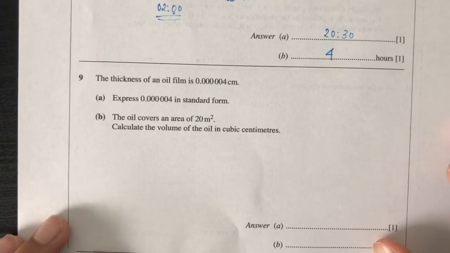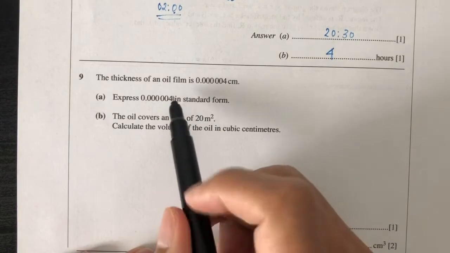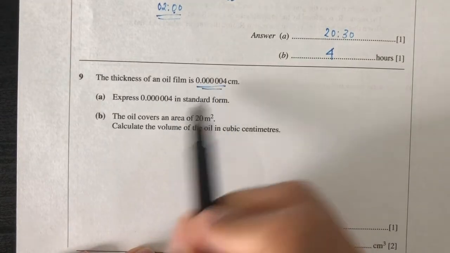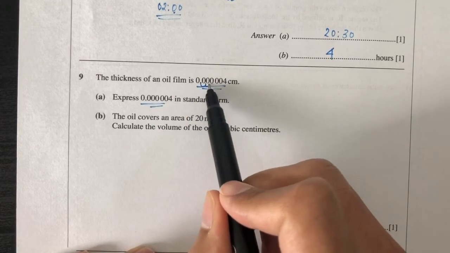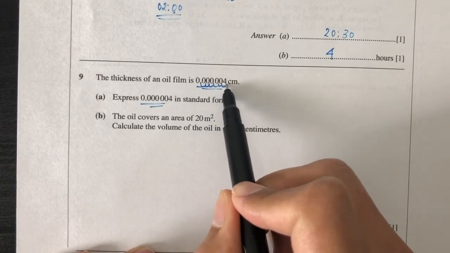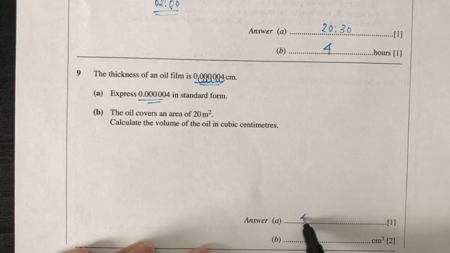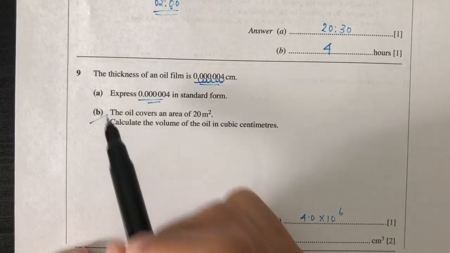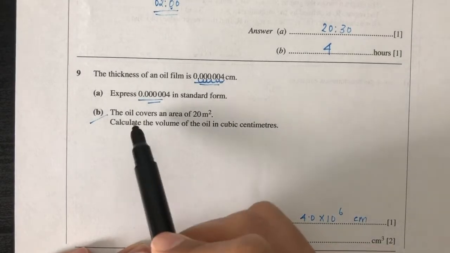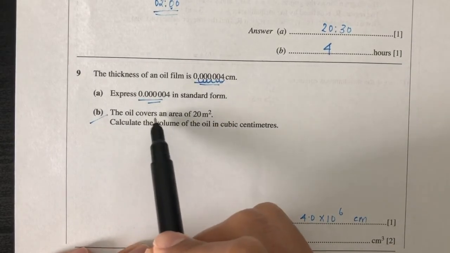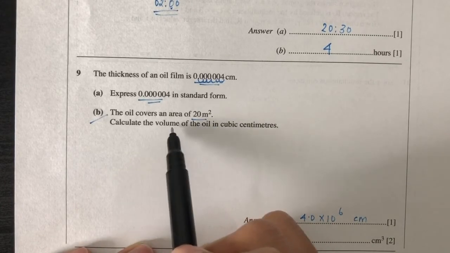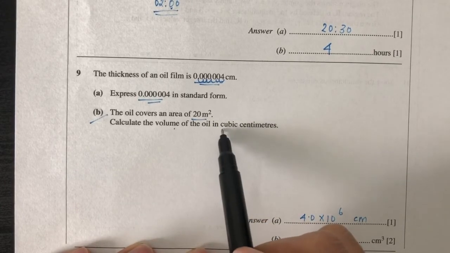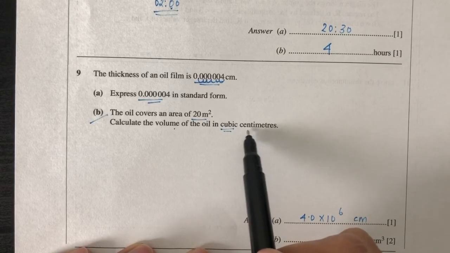Okay, now for question number 9, the thickness of an oil film is this much. Express this in standard form, so we have to move 1, 2, 3, 4, 5, 6. So the answer will be 4.0 times 10 power 6. Now it is centimeter, of course. Now for part B, the oil covers an area of 20 meter square. Calculate the volume of oil in cubic centimeters.